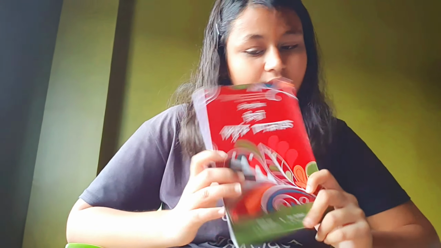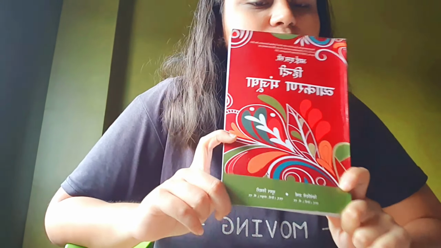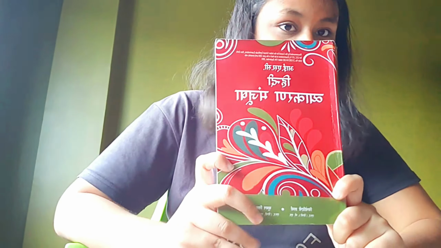Okay, and the last one for Hindi is Vyakaran, and this is recommended by ISC and it is according to the latest pattern. So you can buy this publication only and this book only. I won't recommend you buying any other publication or any other book. And this is also from Inter-University Press, just like, I think, the Sara Akash workbook, or maybe that only.